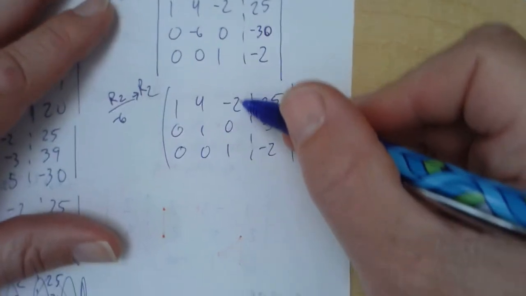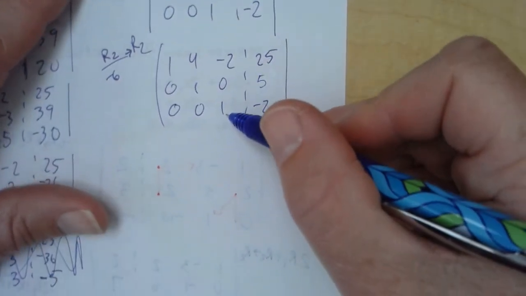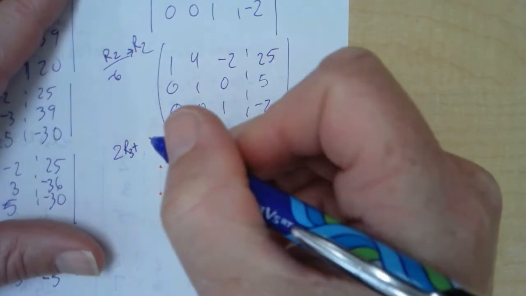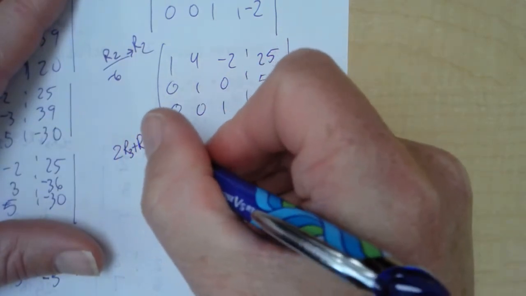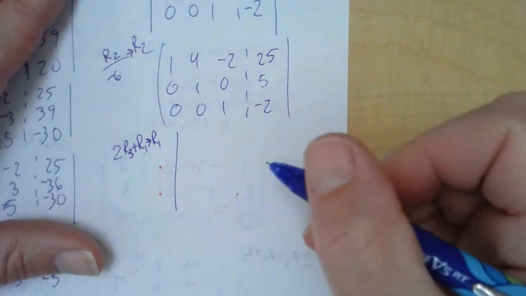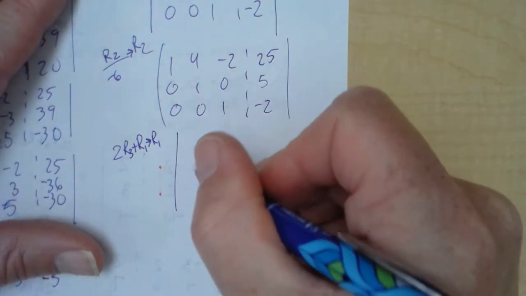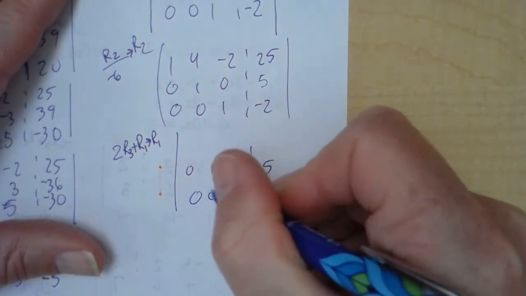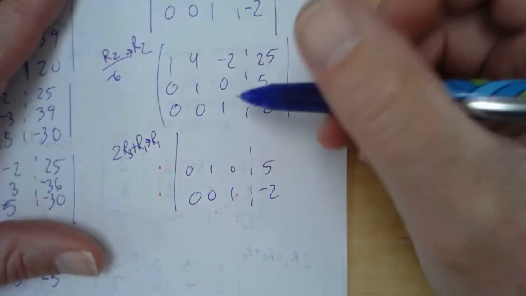Okay, now I'm going to make this a 0. So I got to multiply this by 2. So 2 times row 3 plus row 1, put the answer into row 1. So we got 0, 1, 0, 5, 0, 0, 1, negative 2.